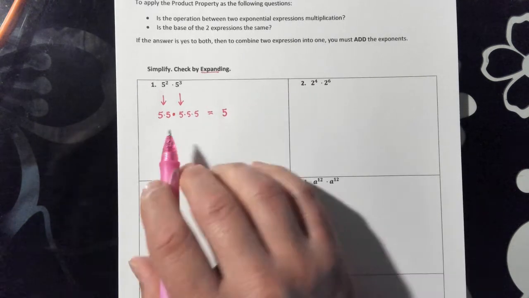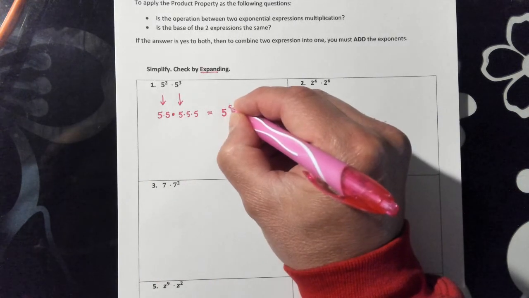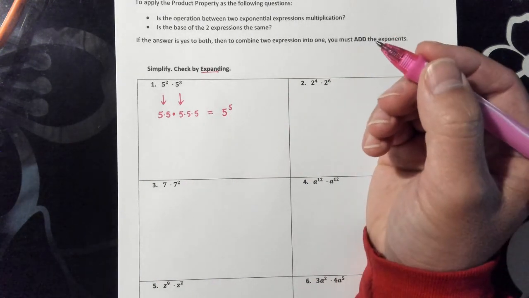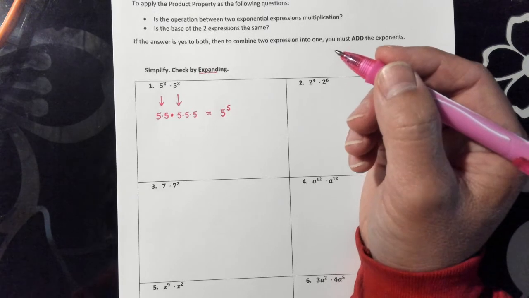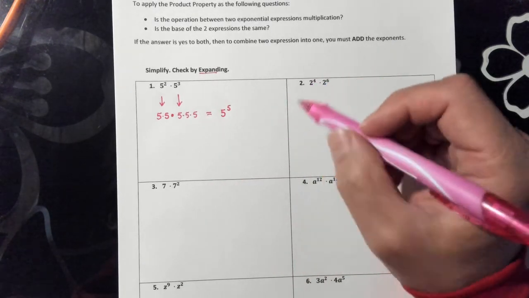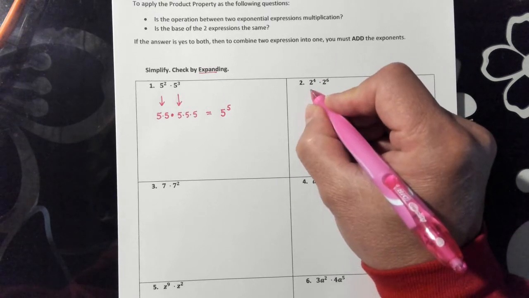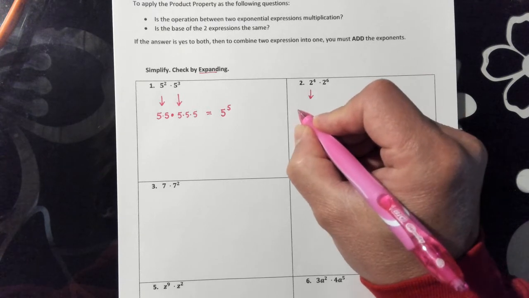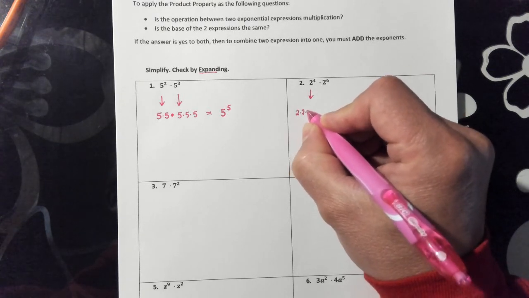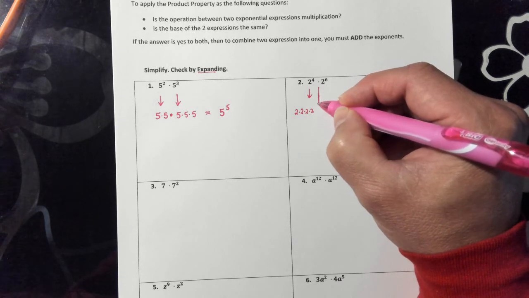So we have 5 to the power of 1, 2, 3, 4, 5. We'll come back to it after a couple more examples, okay? 2 to the 4th. That is 2 times 2 times 2 times 2. Bring the multiplication down.